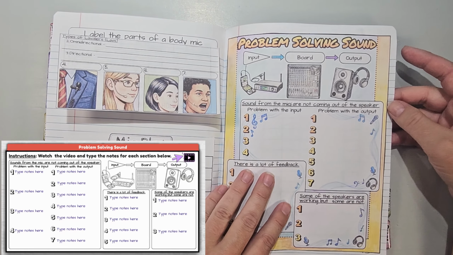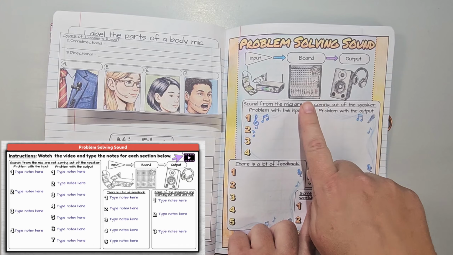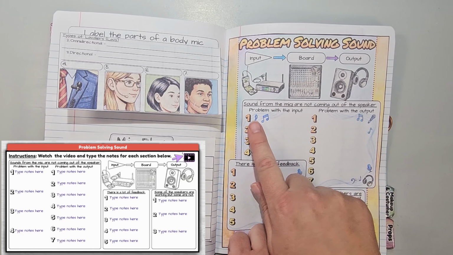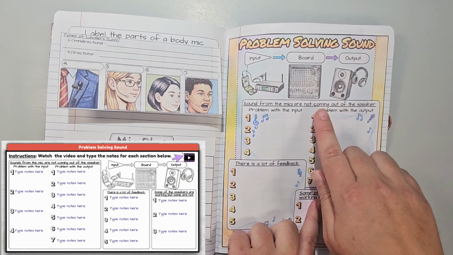So I have these 3 different problems right here. And then I have this diagram at the top kind of showing that if you're standing at the board, what if this problem is coming from the input? How can you tell? And then how do you fix it?